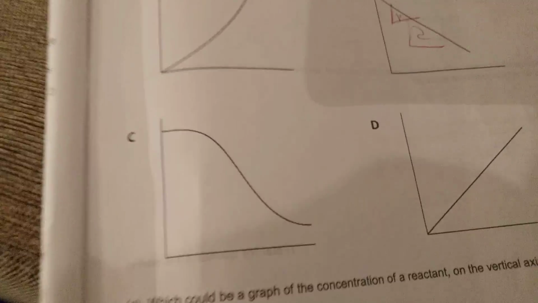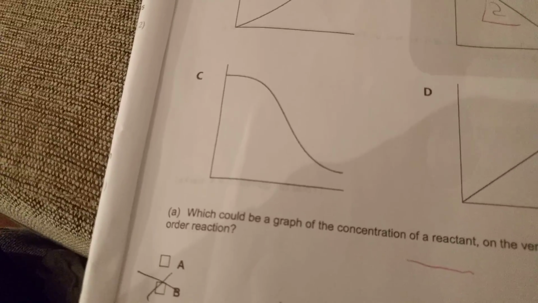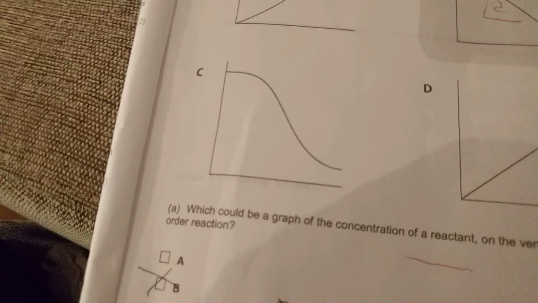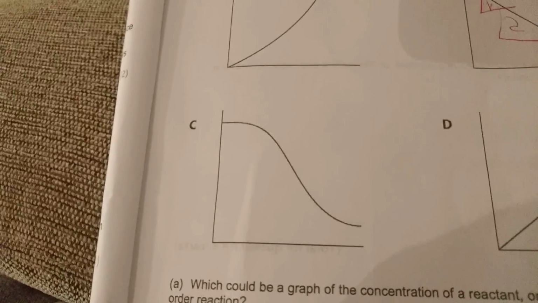So the catalyst bed is being completely blocked and therefore no further reactant can react to make your product quickly enough. So we're looking for a graph where the gradient gradually approaches closer to 0. Okay, and the only one that fits that criteria is C.